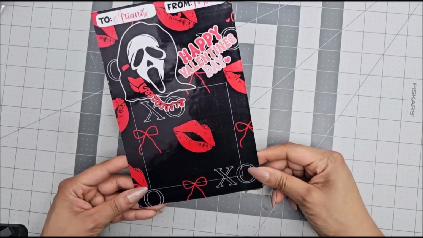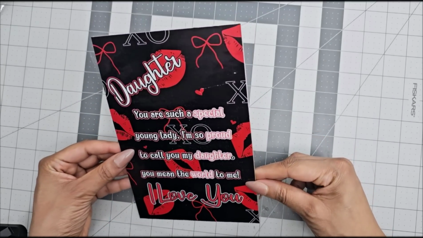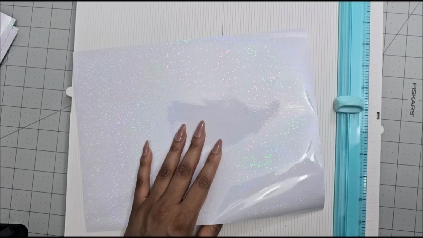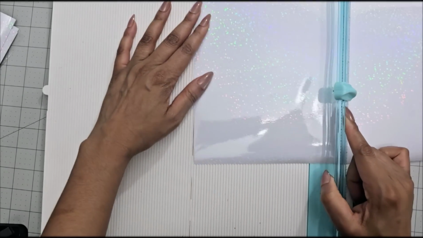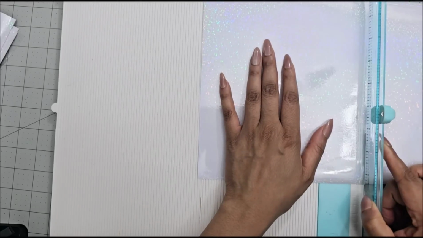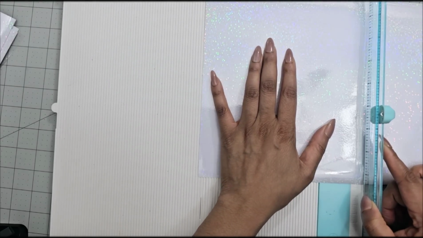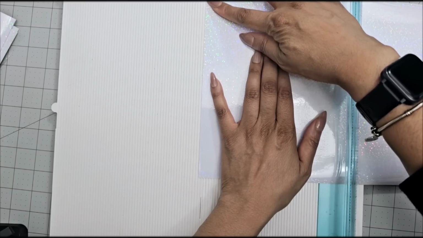So this is how it's going to look if you want to leave it just like this. I want to go an extra step and I want to go ahead and put a holographic laminate sheet. Now, when you do purchase these from Amazon, make sure that they are a full 8.5 by 11 because some of them are not. So I'm going to go ahead and cut this one in half and I'm going to repeat the same steps. I'm going to put one in the front and one in the back.